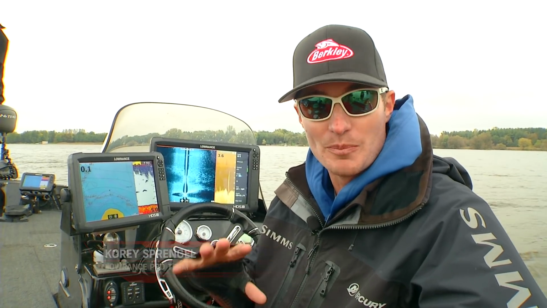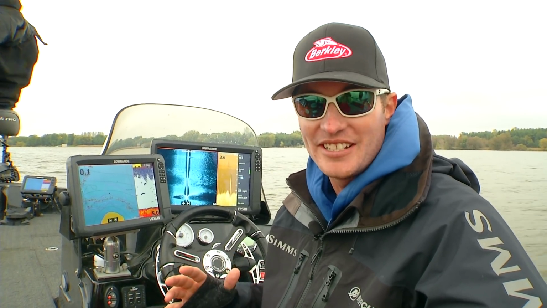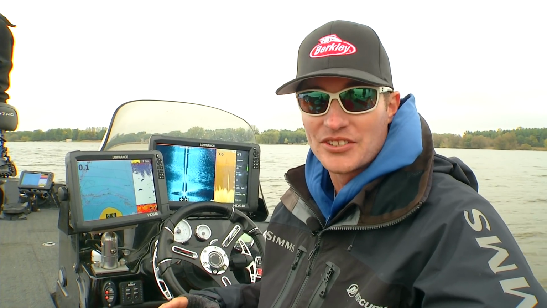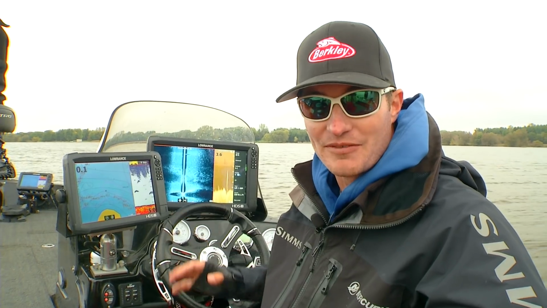If there's any rocks or big boulders on the edge of a shoreline or an island or something like that, it's going to give me an idea that there might be some bigger rocks or boulders underneath the water. What I'm going to use is my side imaging for two reasons.